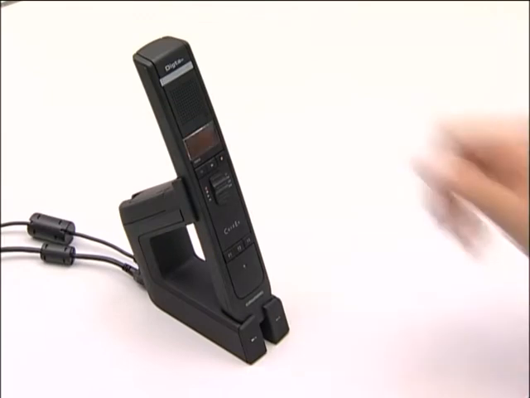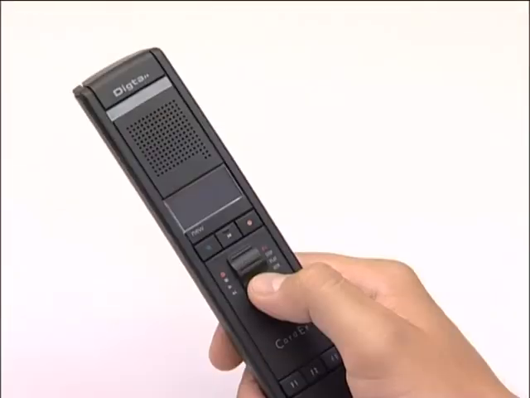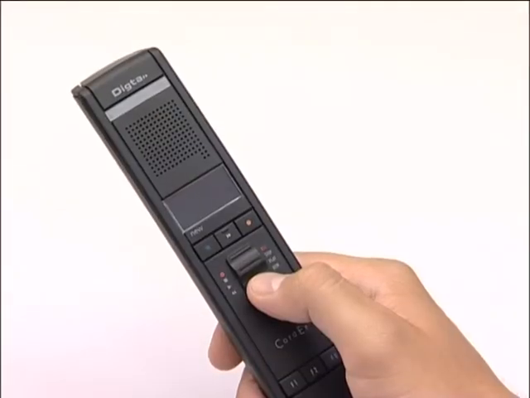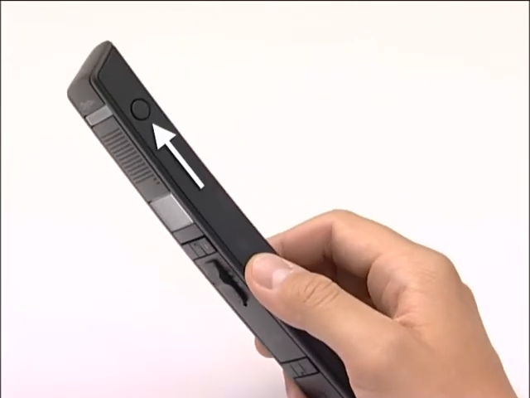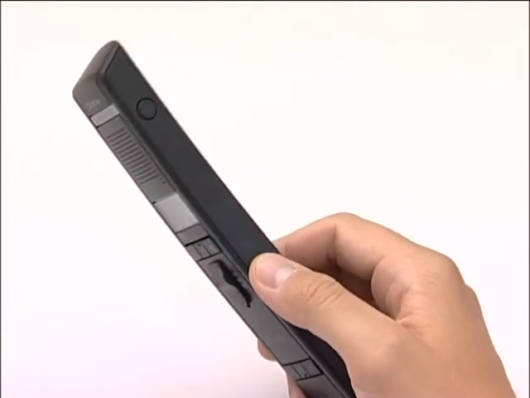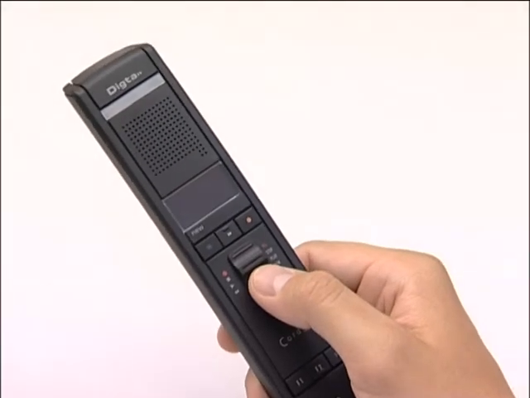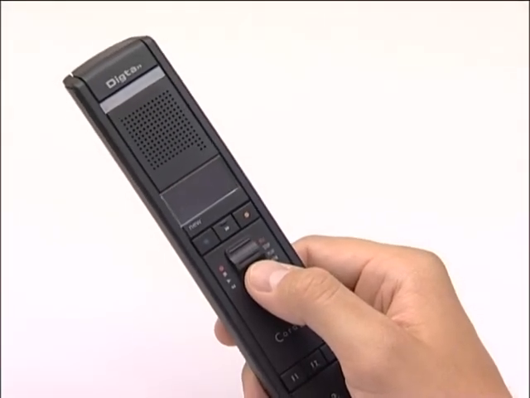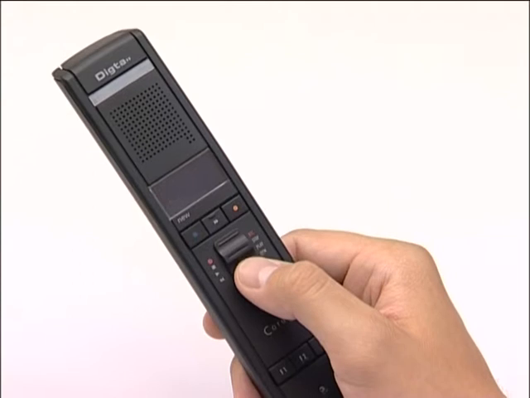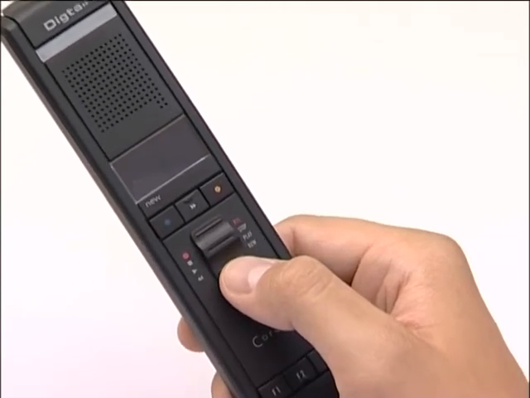The Digta CordEx control elements. First, we would like to show you the individual buttons and switches on the microphone. On the right-hand side of the microphone is a black on/off button. At the bottom of the Digta CordEx display, you can see three control buttons. Their function depends on the software settings.